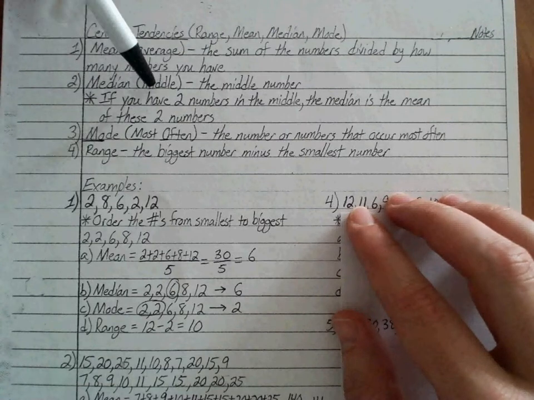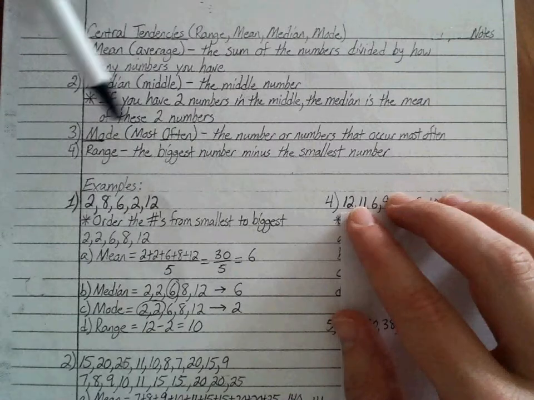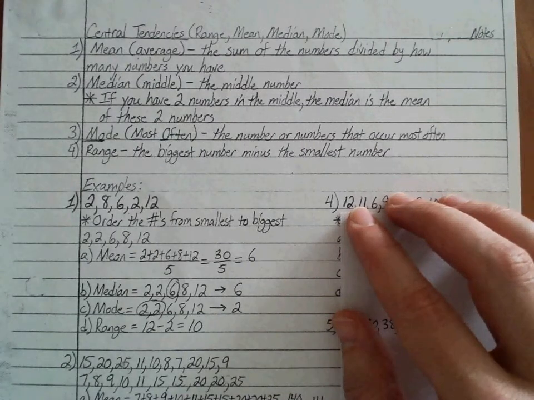For the median, you're looking for the middle number. Notice right here, if you have two numbers left in the middle, the median is the mean of these two numbers. We'll talk about an example that looks like that in a second.